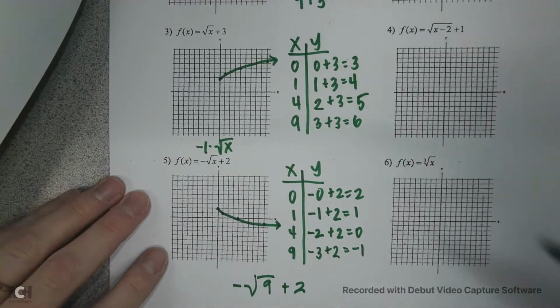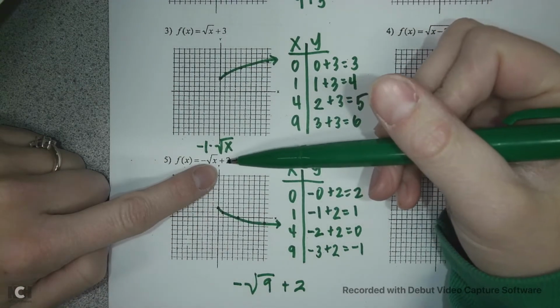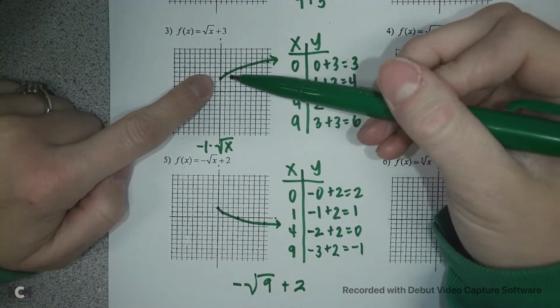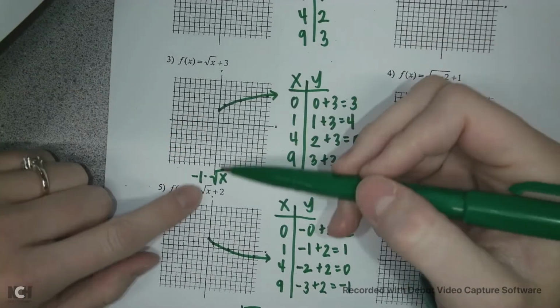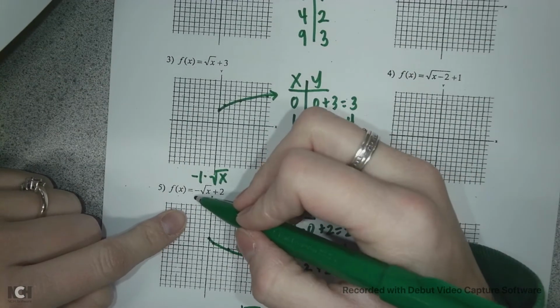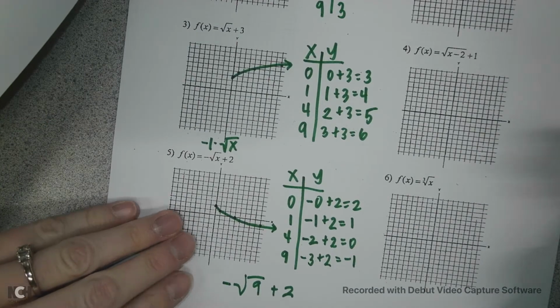Okay, so from the parent function, this one's kind of like the parent function, but anyways, we moved up 2. And then if you notice the way that this direction was, because it was very similar to our parent function, it just flipped it. So that cute little negative in the front flips your graph.